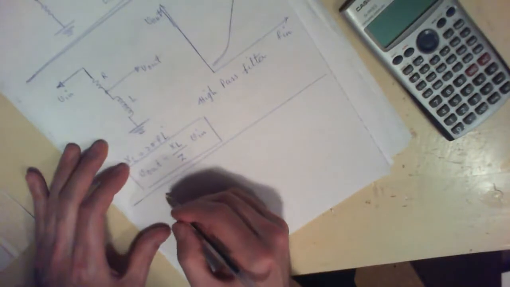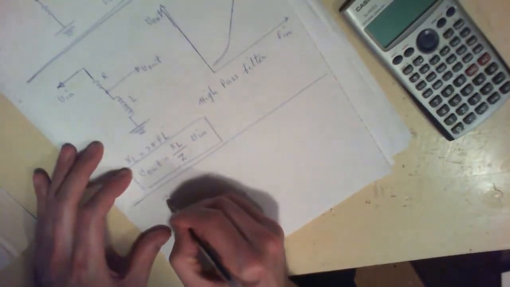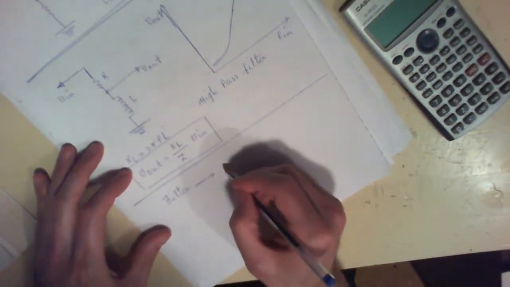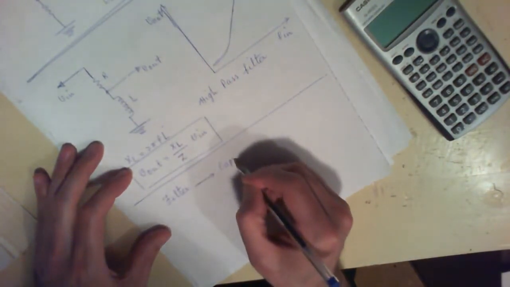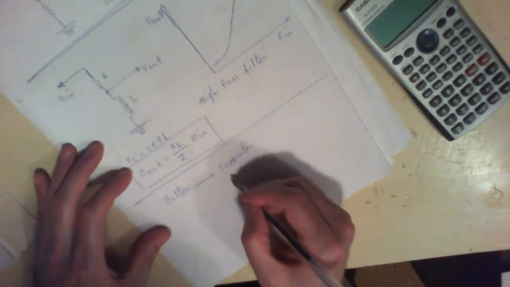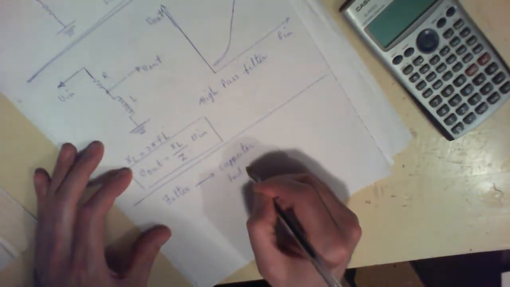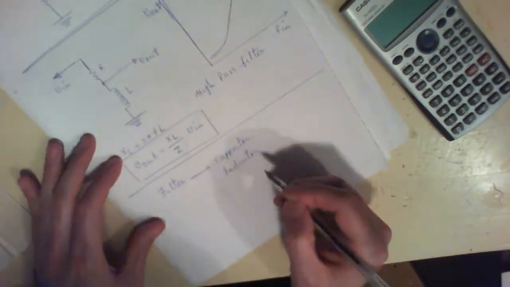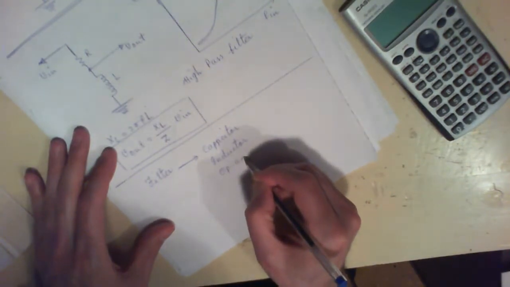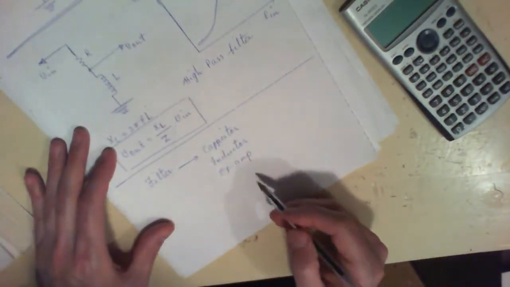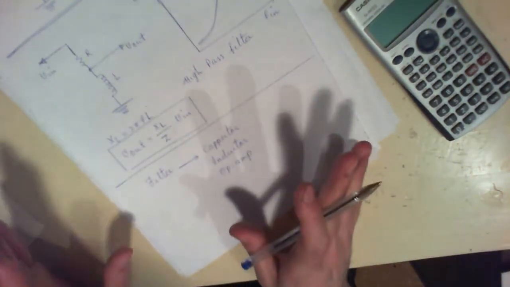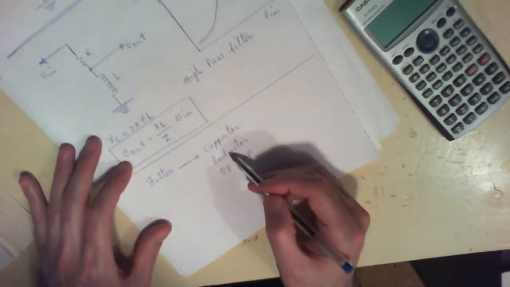So if you want to build a filter, you either do it with a capacitor, or you do it with an inductor, or you do it with an op-amp. We will talk about op-amps in later videos that we are going to do.